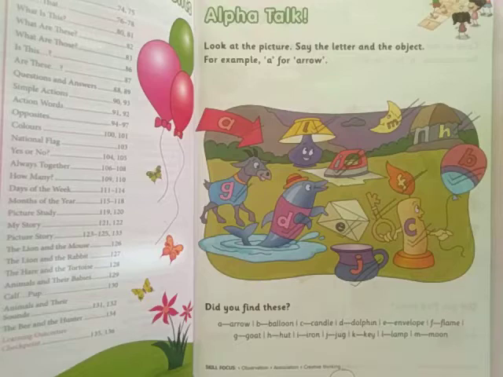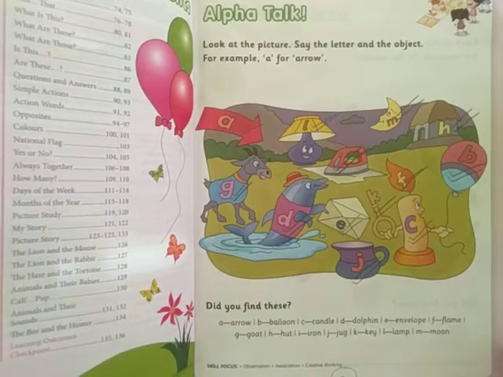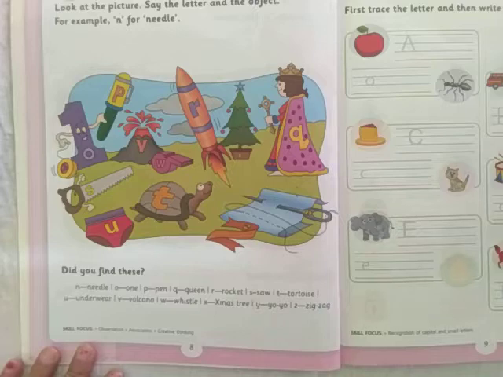Okay. Now come to the next page, that is page number 8.